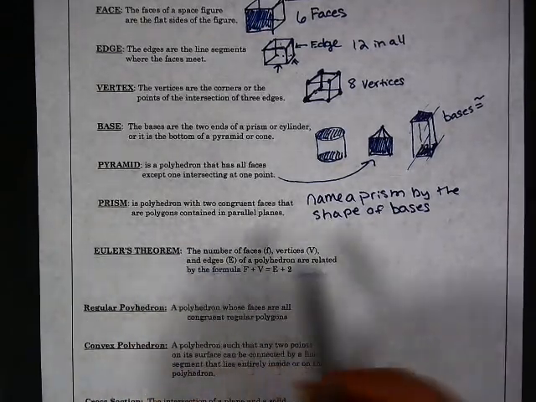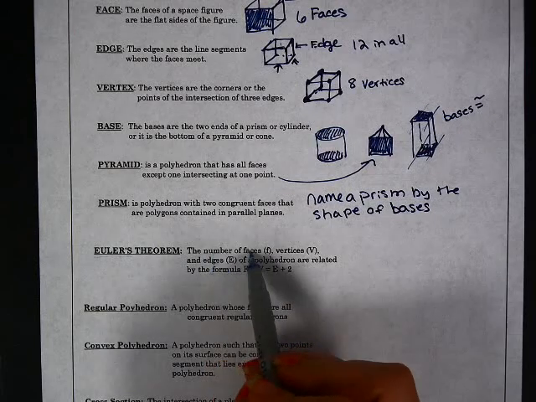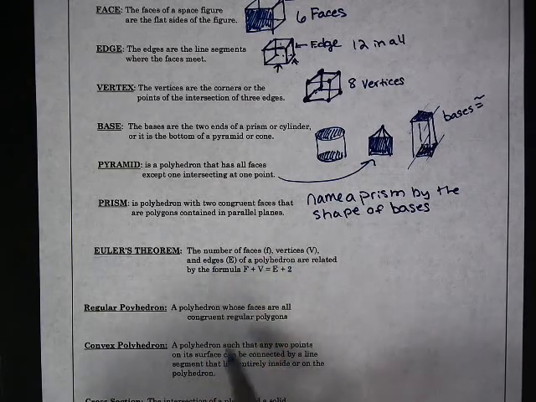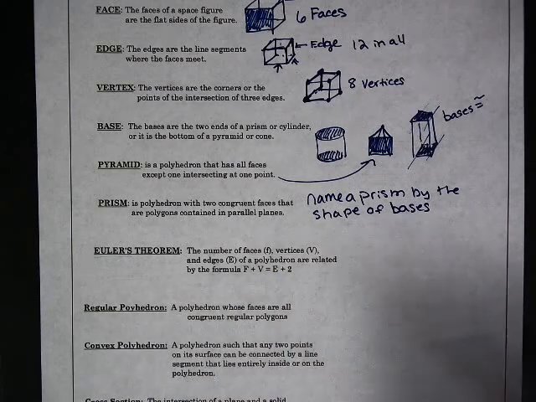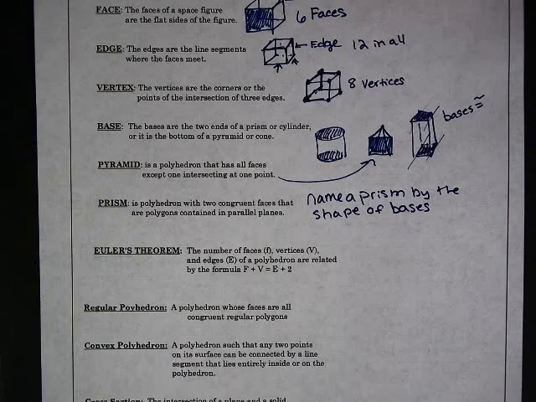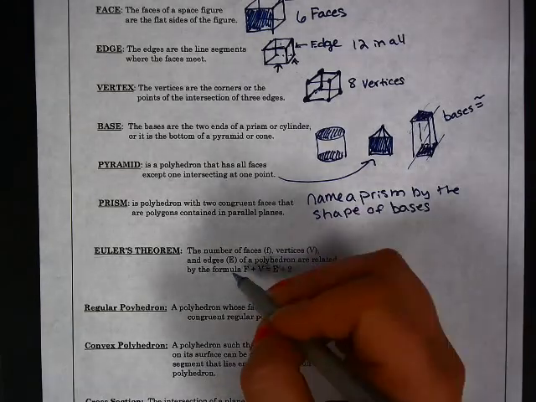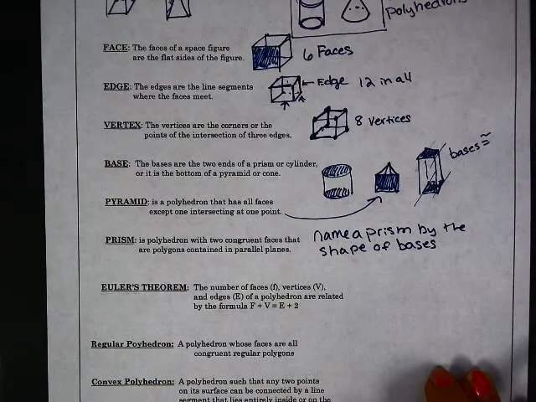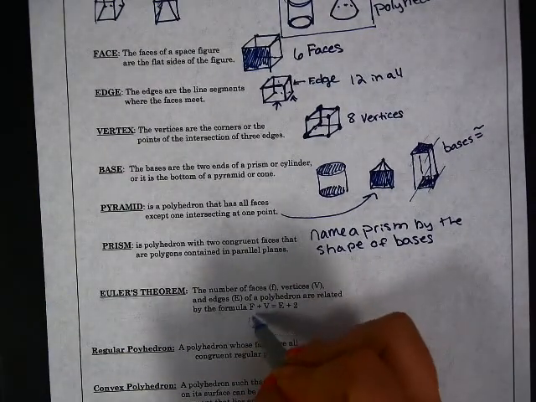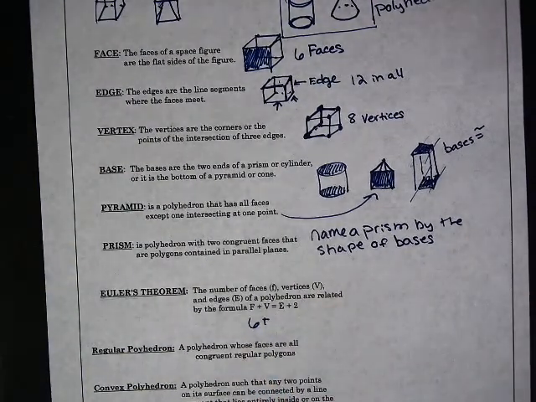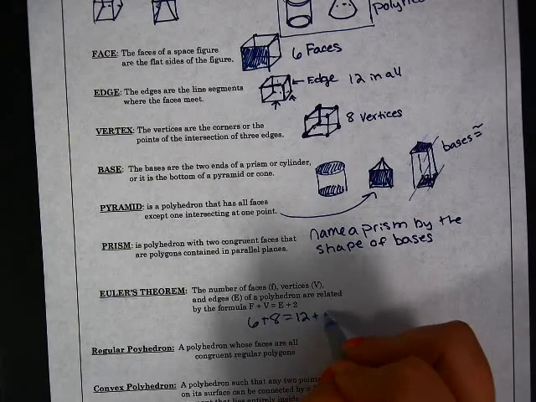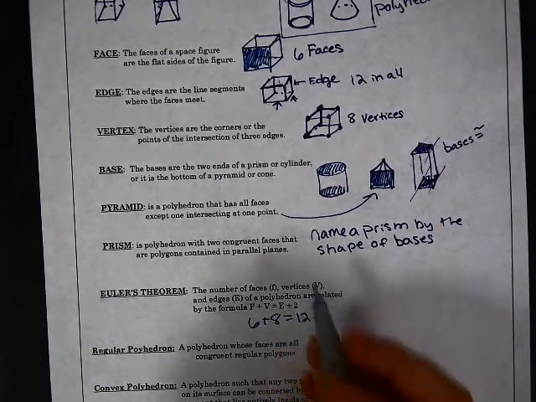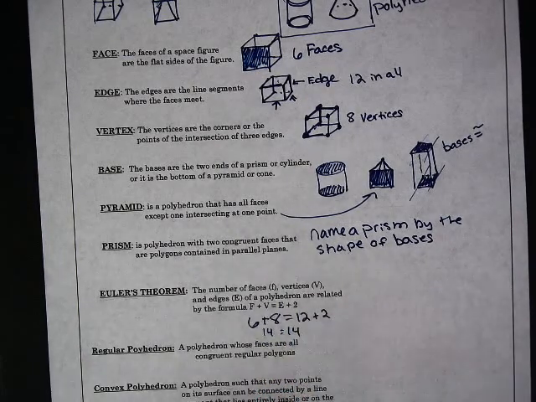Okay, so Euler's theorem tells us that the number of faces plus the number of vertices equals the number of edges plus 2. Okay, and this is true for all polyhedrons. Okay, this works every single time. So for instance, for a square that we were working with, we have 6 faces, and we have 8 vertices, and then we have 12 edges, and then if we add that to 2, we get 14 equals 14.